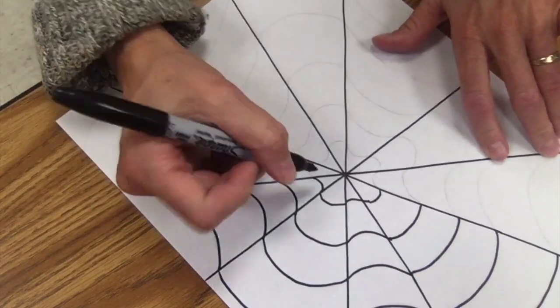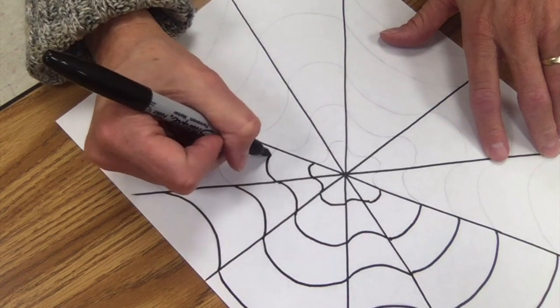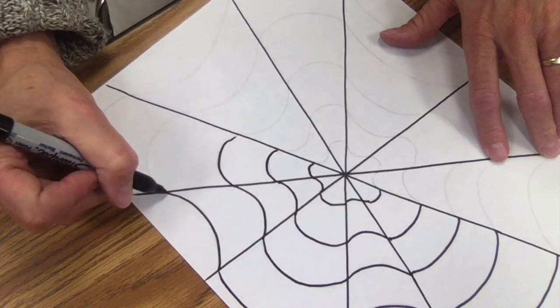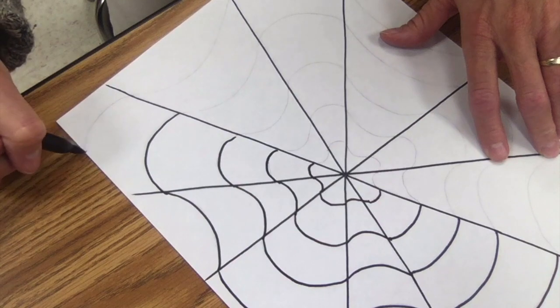See, that's why we go over it with pencil first, because if we make a mistake, we can't erase marker, can we? But we can erase pencil.